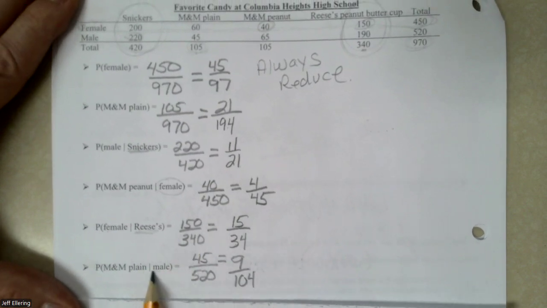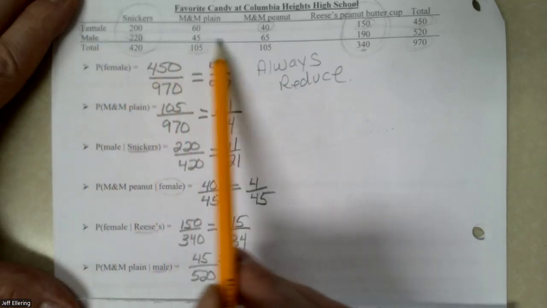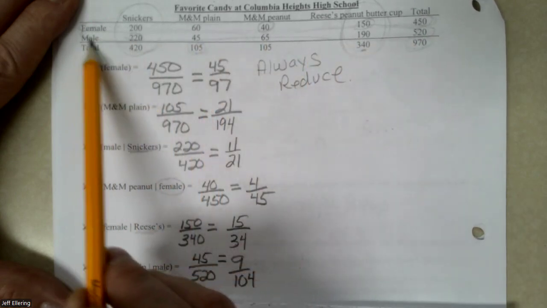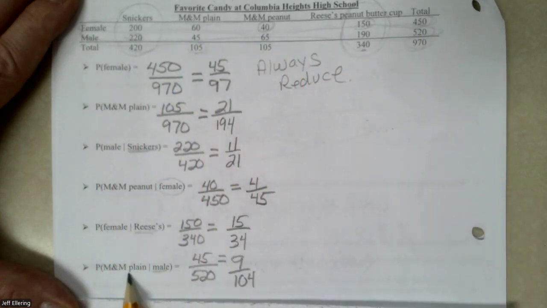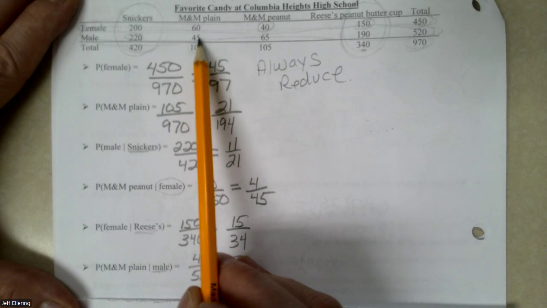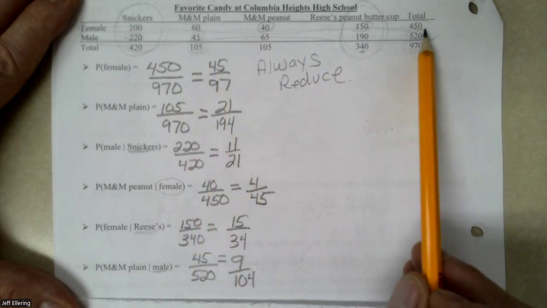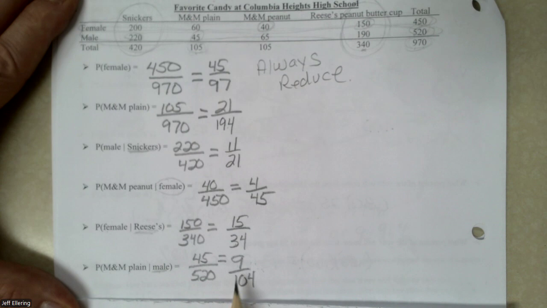All right, this time we are looking at the male. How many males chose M&M plain? So we're looking at the males only. M&M plain, 45 out of 520. And reduce.